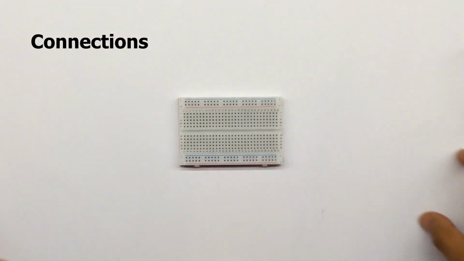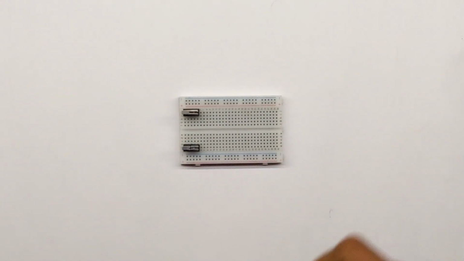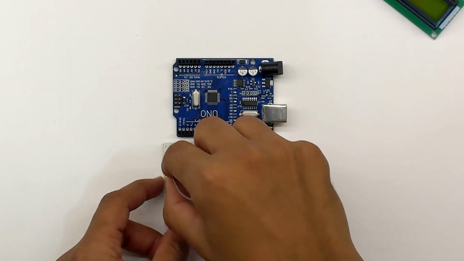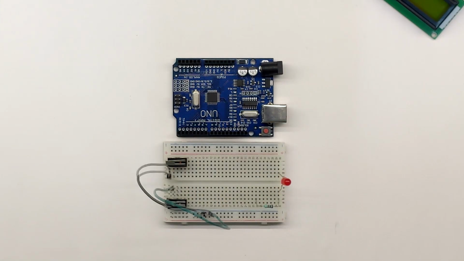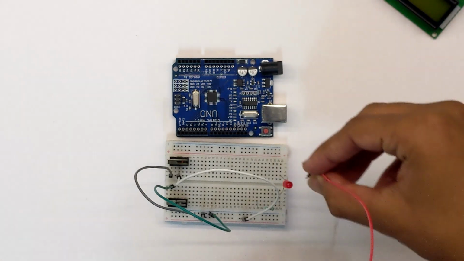Take a breadboard, connect 2 push buttons on opposite sides of the breadboard. Place an LED on the breadboard and add a resistor in series with it. Connect the ground pins of both buttons to a vertically shorted line on the breadboard. Next, connect the VCC pins of the buttons to another vertically shorted line.